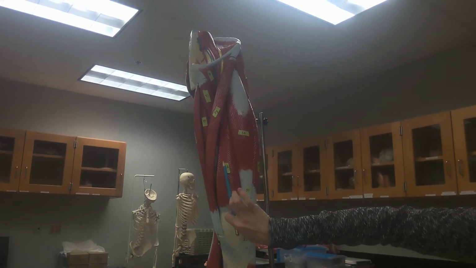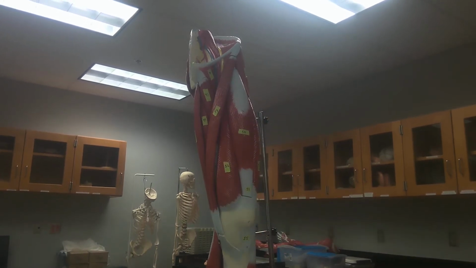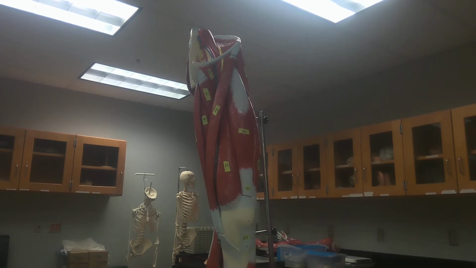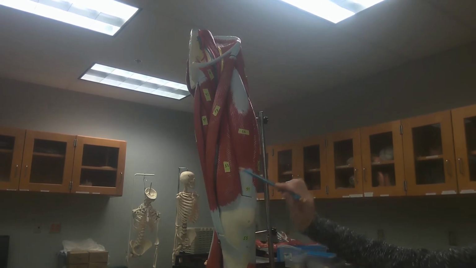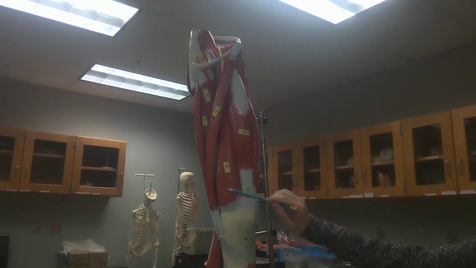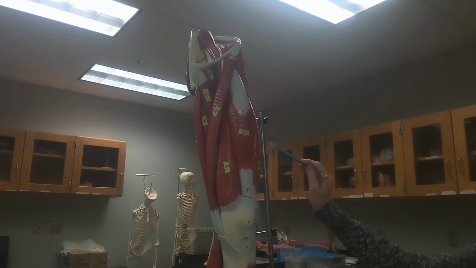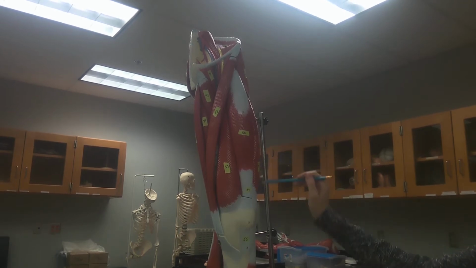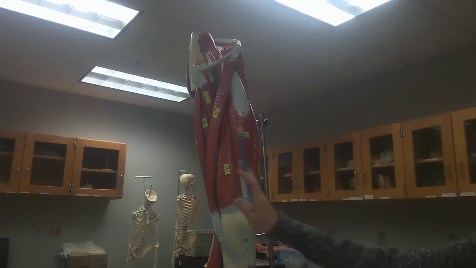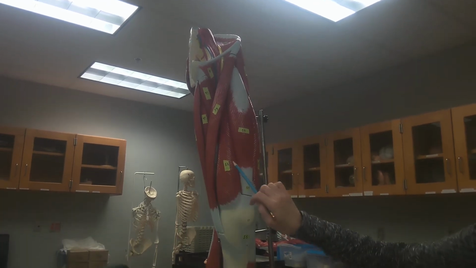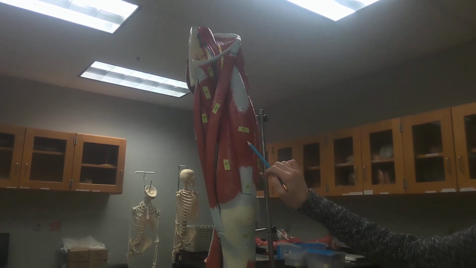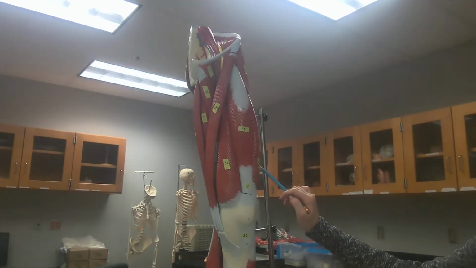On the medial side of the leg, because this is the big toe on this side right here, so this is medial. This would be the vastus medialis. On the other side, you have the vastus lateralis. So if we go from medial to lateral, vastus medialis, rectus femoris, vastus lateralis.